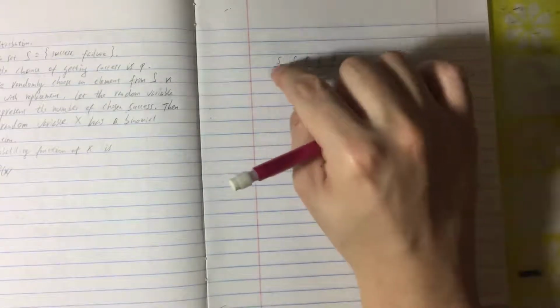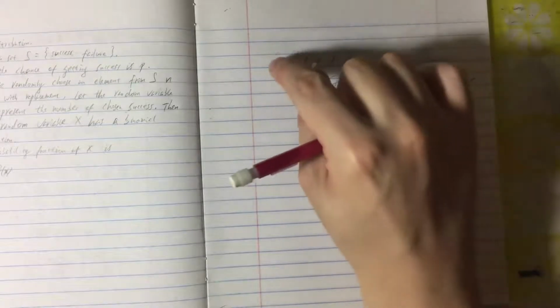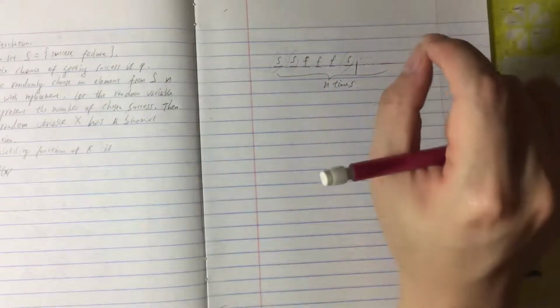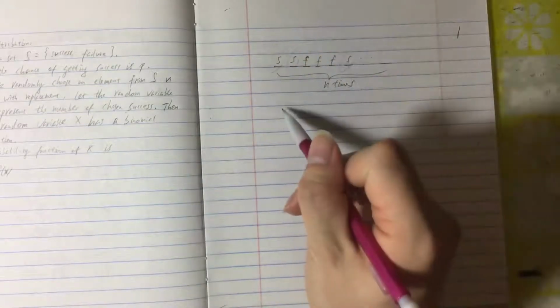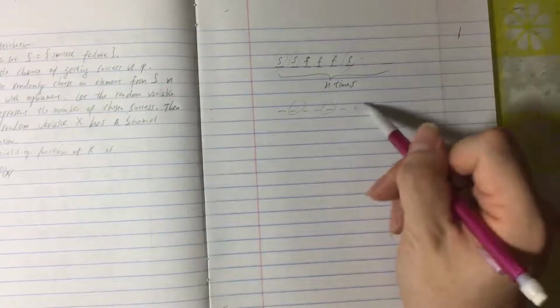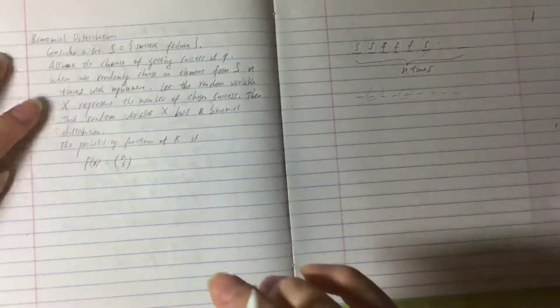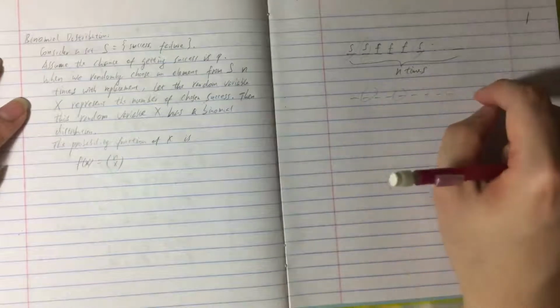Over a total of n choices, we first choose the positions for success. The number of ways of choosing x positions out of n positions is n choose x.